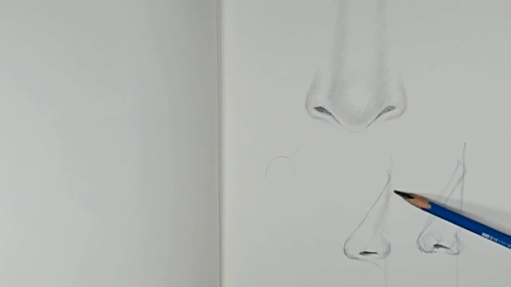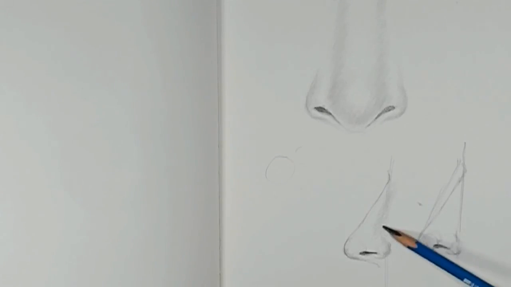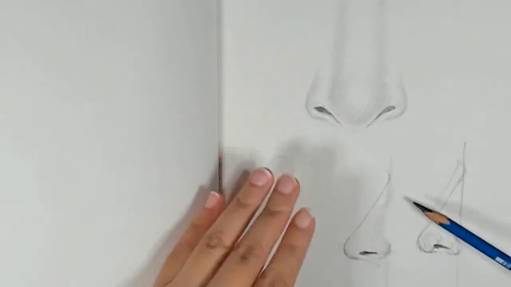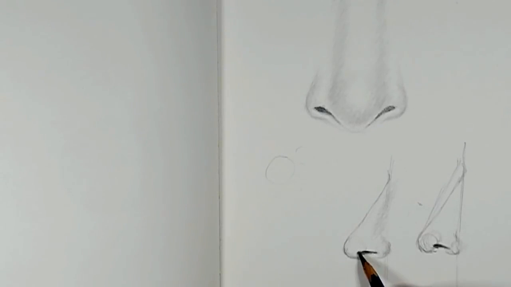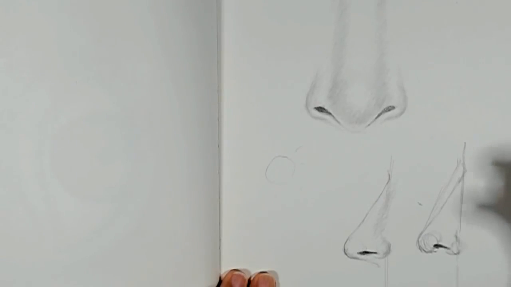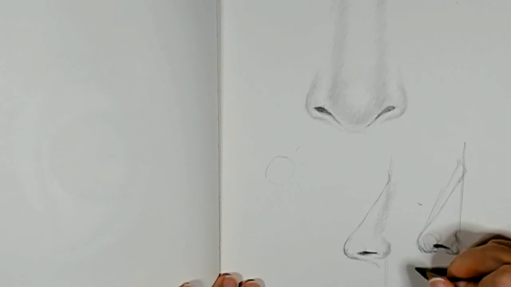Okay, so that's how you know how to add your shading, depending on where your source of light is. So you first have to determine where your source of light is, then you can add your shading. Okay, so just really shape the nostril according to the shape. Some nostrils will have a more curvy, like number 6, like this.